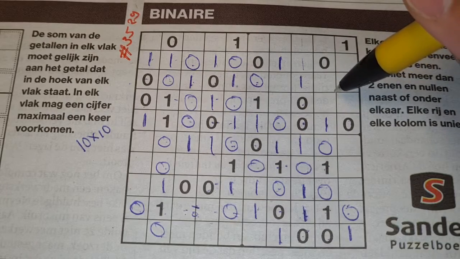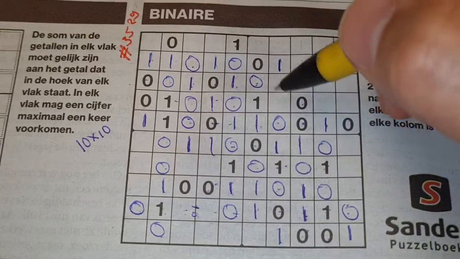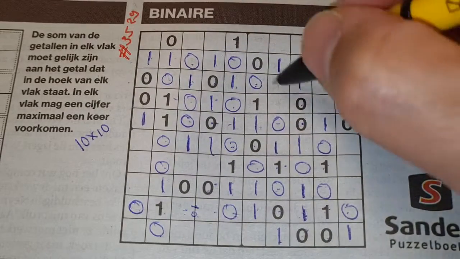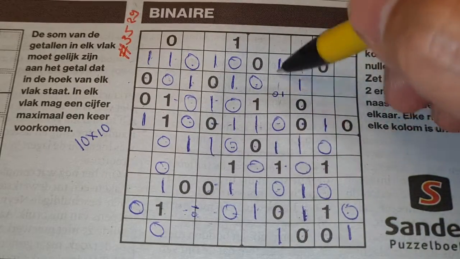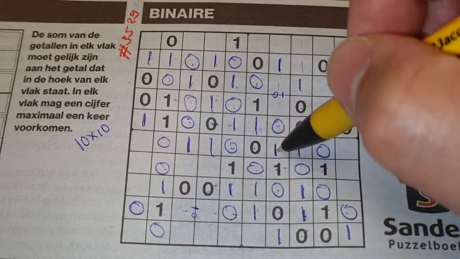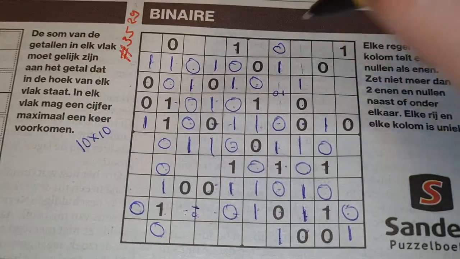Let me see. 1, 2, 3, 4. Between an O and a 1 with 2 empty boxes, there's always an O and a 1 there, but I do not know in which order. So we have the first one, second one, third one, fourth one, and the fifth one. So this box should be an O.